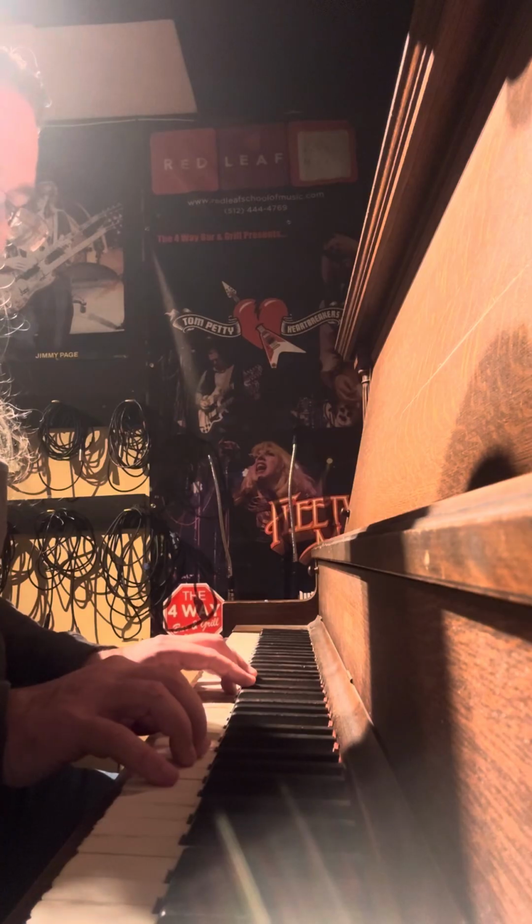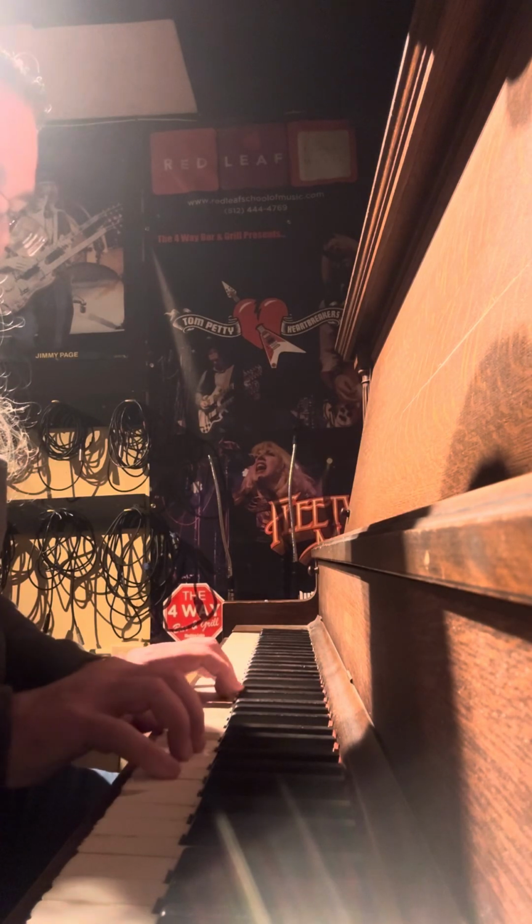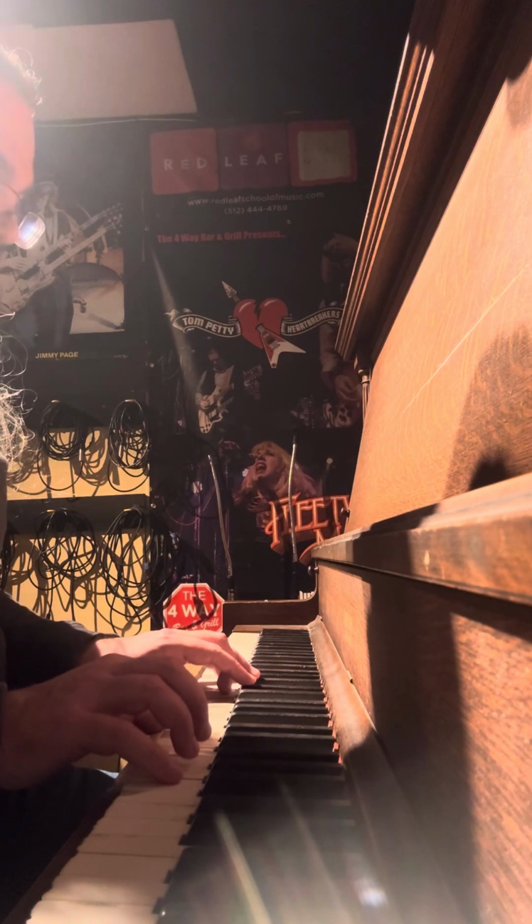Like, if I land on the A note, that's kind of interesting, because that's the root note, but it gets a G half diminished chord underneath it.